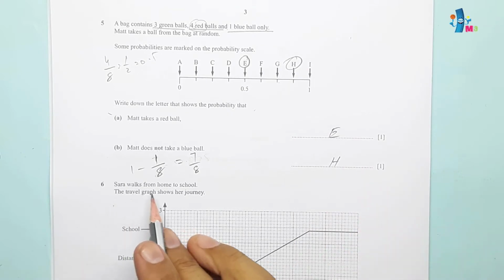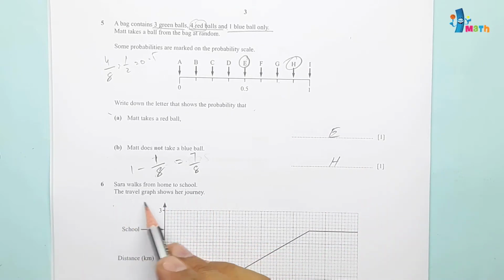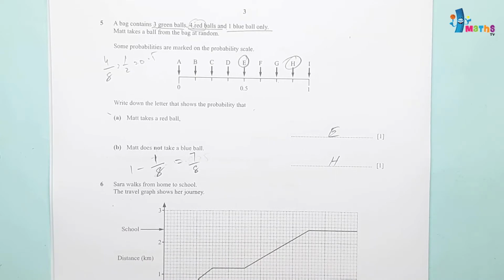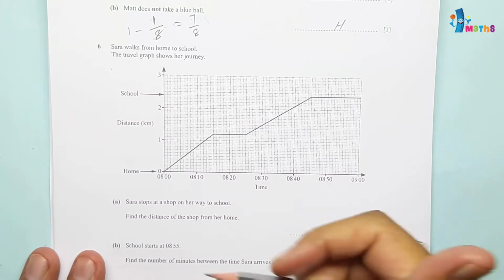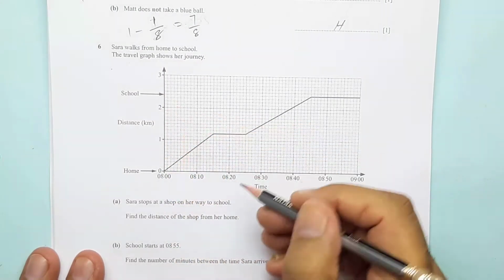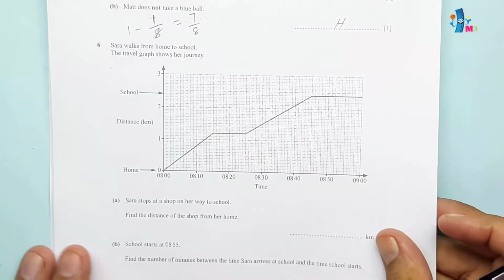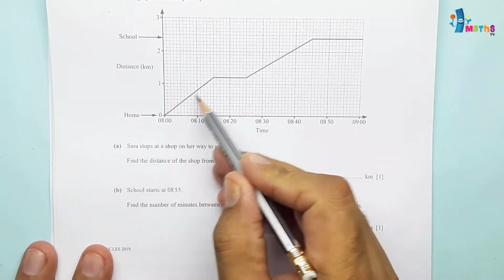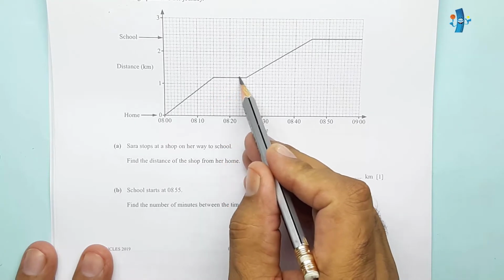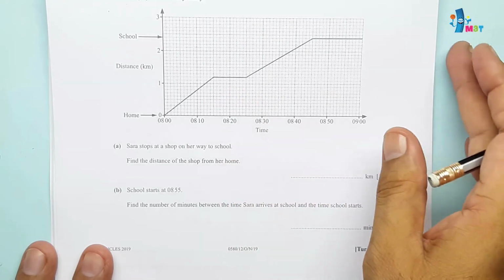Then the next question: Sarah walks from home to school. The travel graph shows her journey, and this is the travel graph provided. This is home, then this is school, and they're saying Sarah stops at a shop on her way to school, and this is the shop because this is the stoppage the graph is showing.